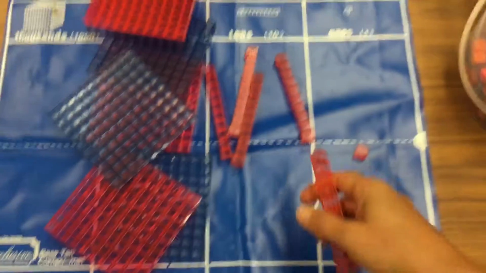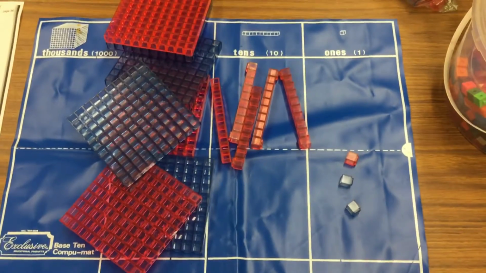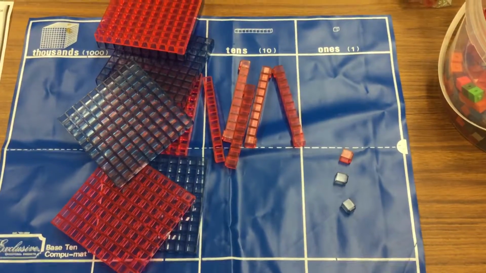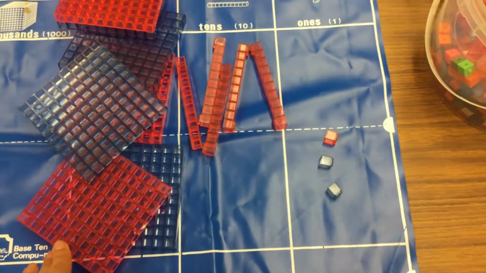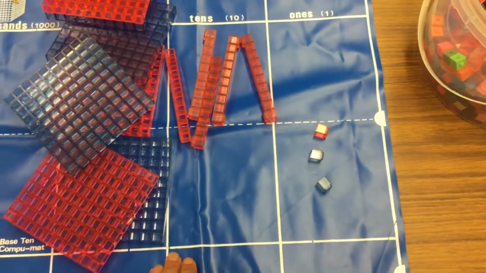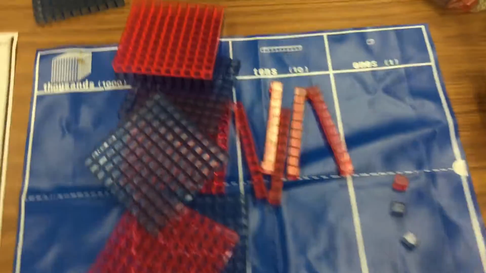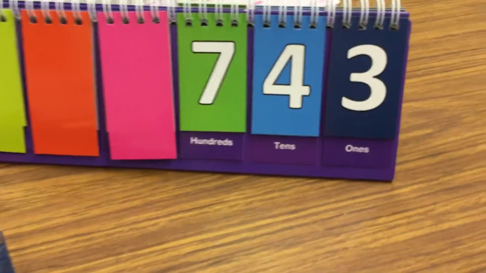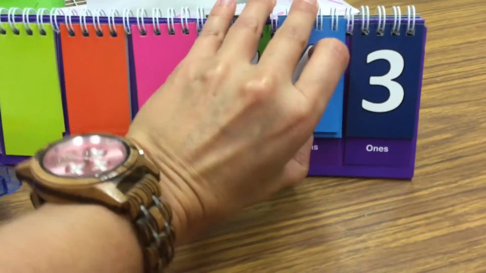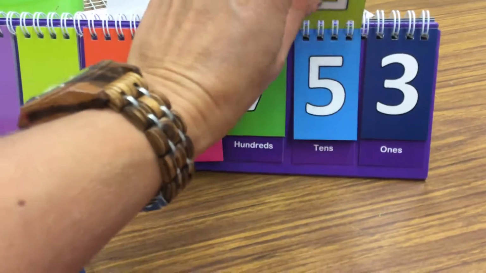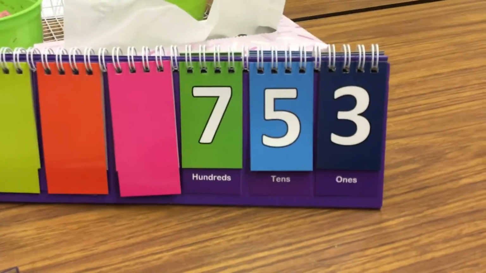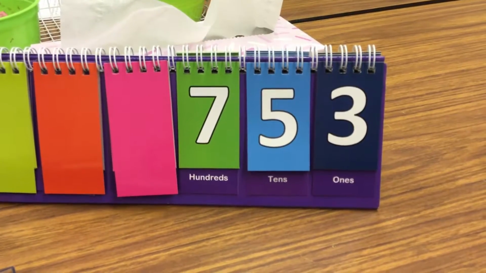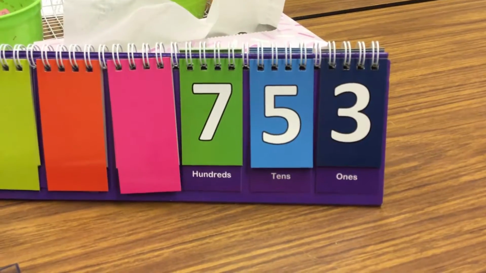And you would add a 10 and count it up. And that would give you 753. Or another way to do it would be like this. If you just count up, that just added 10, which gives you 753. Let's look at the next one.